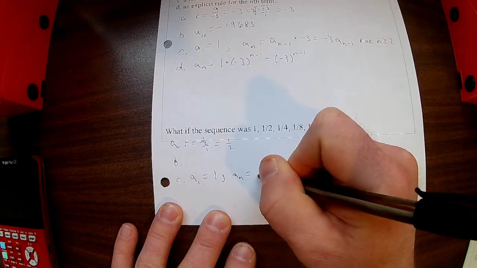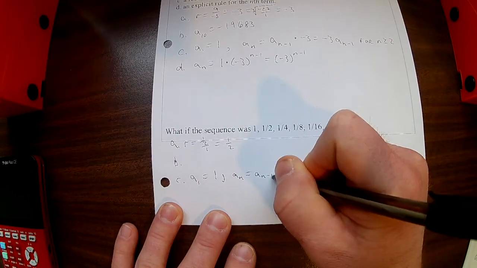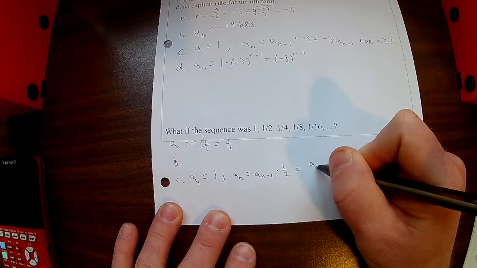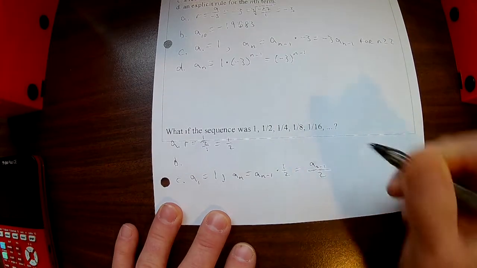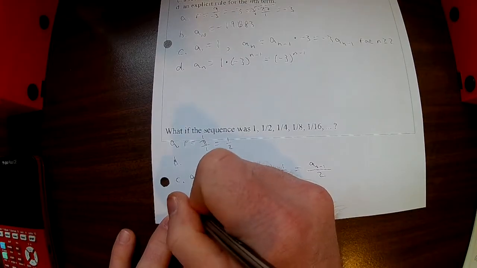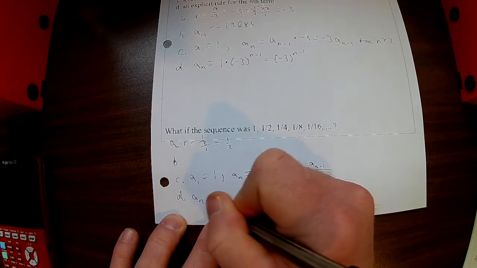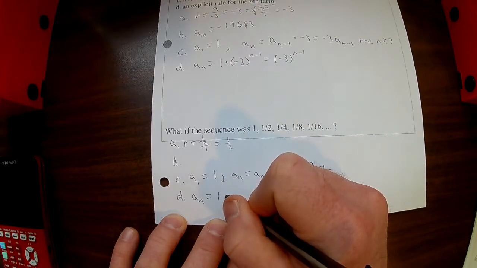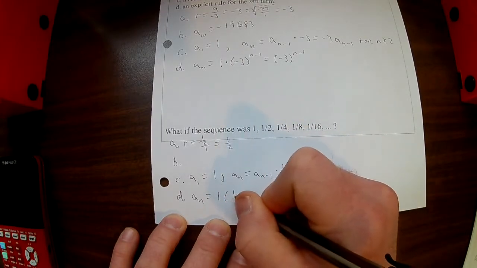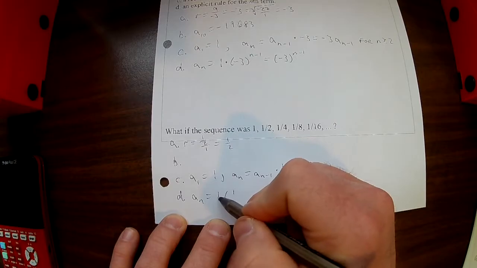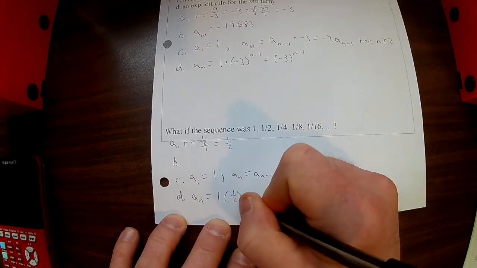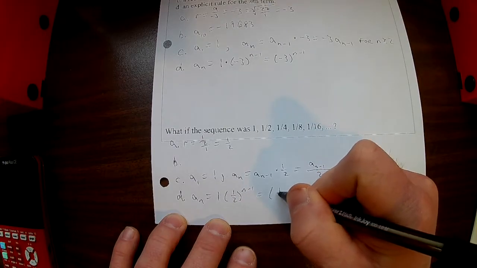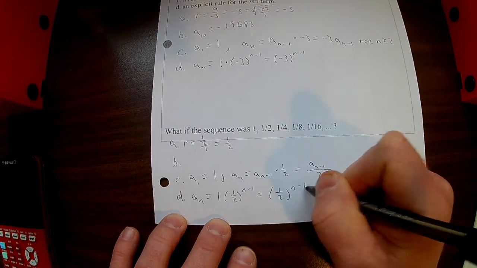a sub n is going to be the previous term times 1/2, or a sub n minus 1 over 2 would be a fun way to write it. a sub n is going to be equal to the first term times the common ratio to the n minus 1, which in this case would be 1/2 to the n minus 1.